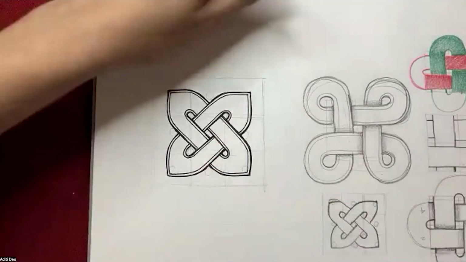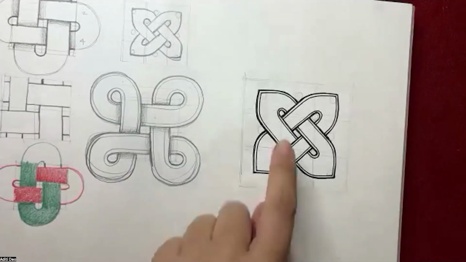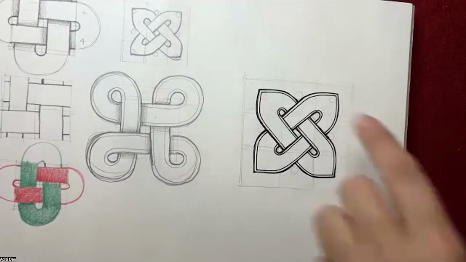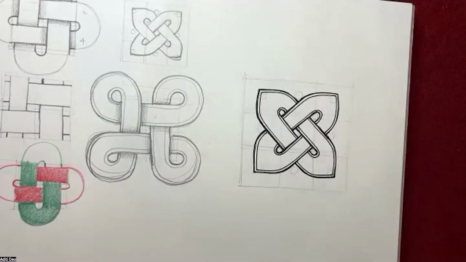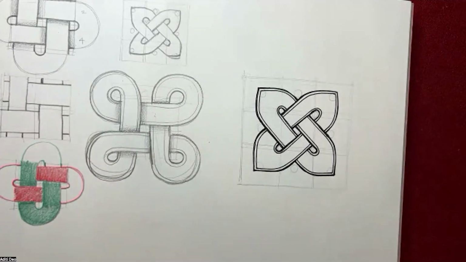Now, instead of using a pen, I'm going to use paint and paint the inside part only. I'm going to leave the outside unpainted, just the border, the edges. You can use your brush pens for this if you want.